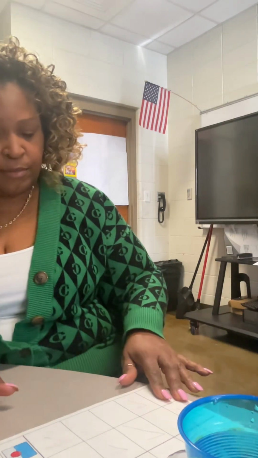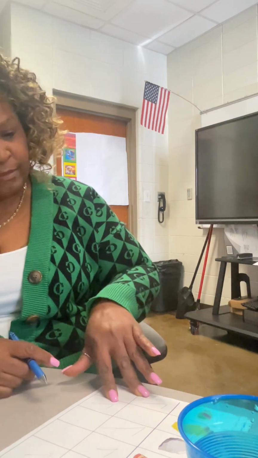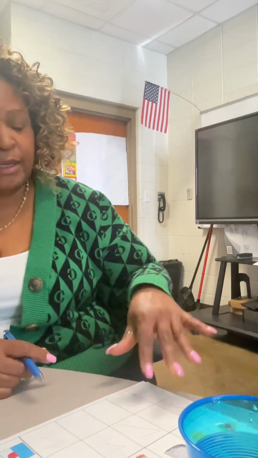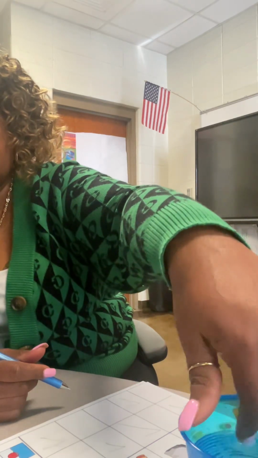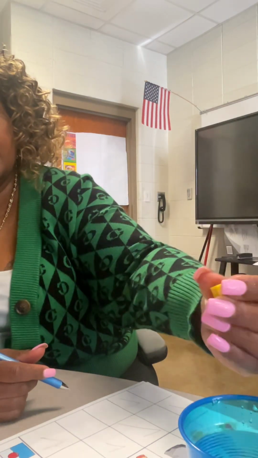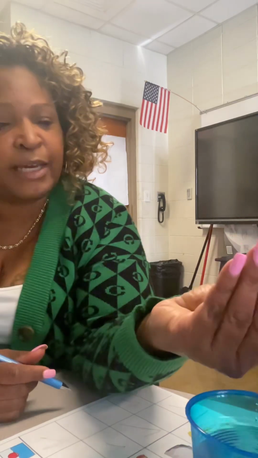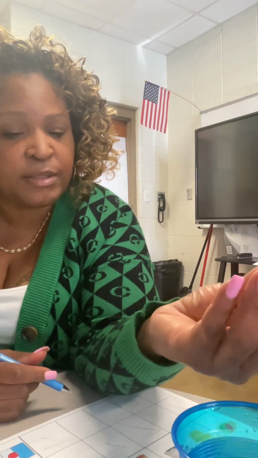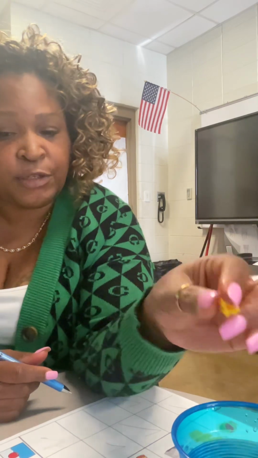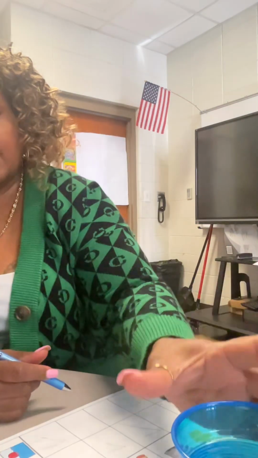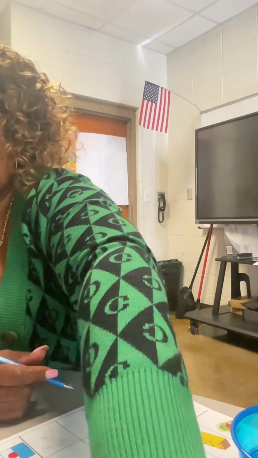All right, so only one of them floated, and that was the Lego, and there's a reason why. There's a couple of reasons. It's more than just the density. Everything else is solid. This is not, and that has something to do with it. We'll look at that tomorrow.